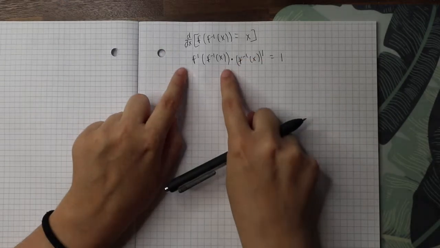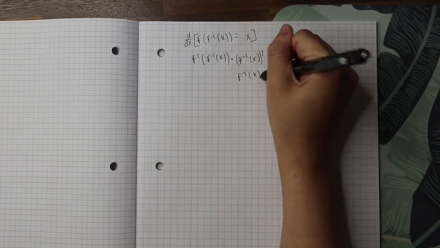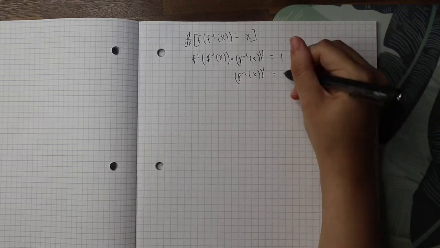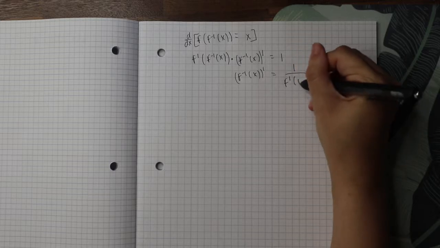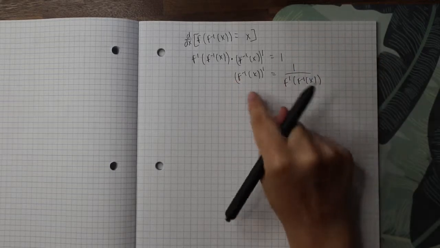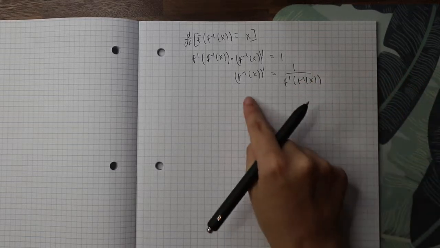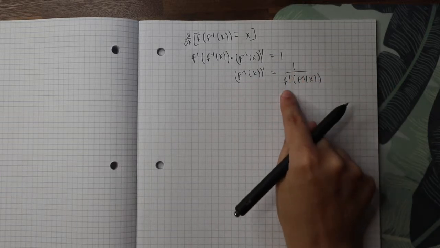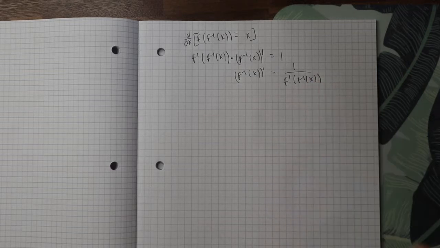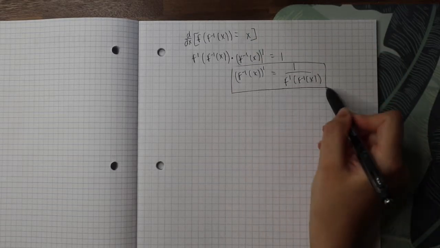Now, we can just divide over this to the other side, and then we'll get that the inverse function derivative is equal to 1 over the function's derivative evaluated at its inverse. So I know that this may look a little confusing, but hopefully as we work through some examples, it will become more clear. But all this is saying is that the inverse function's derivative is equal to 1 over the derivative of the function evaluated at its inverse. So hopefully as we work through some examples, you'll see how to apply this formula that we just derived for the derivative of any inverse function.